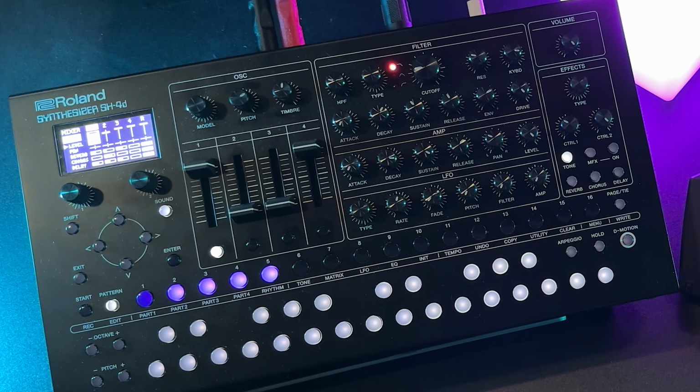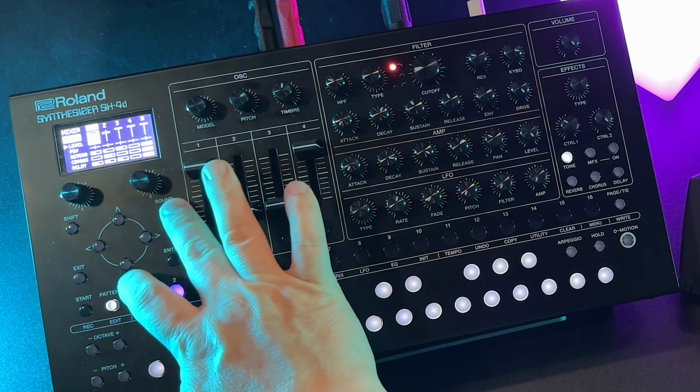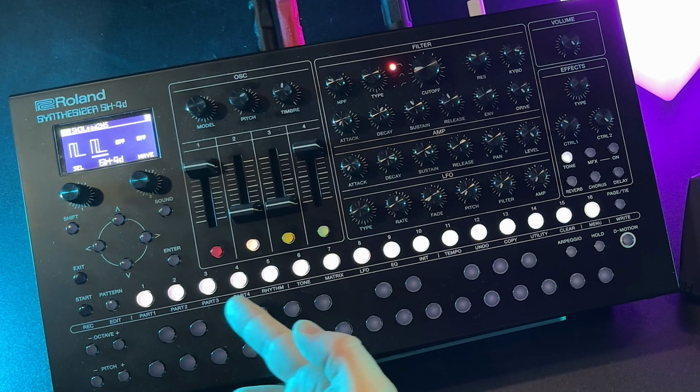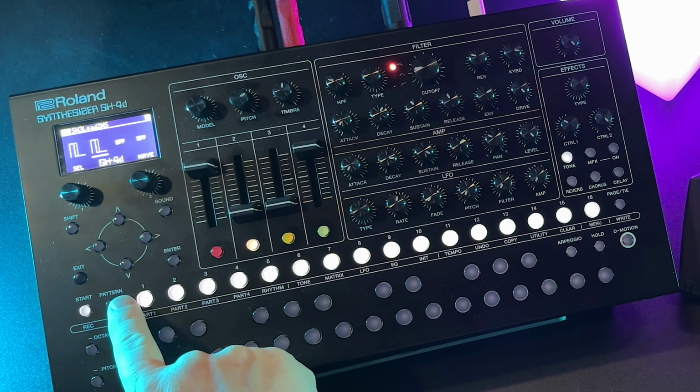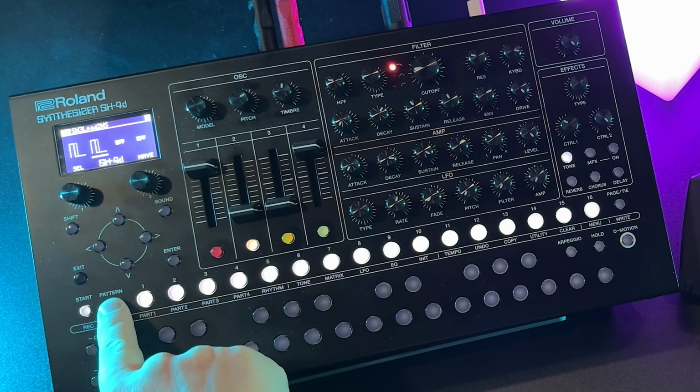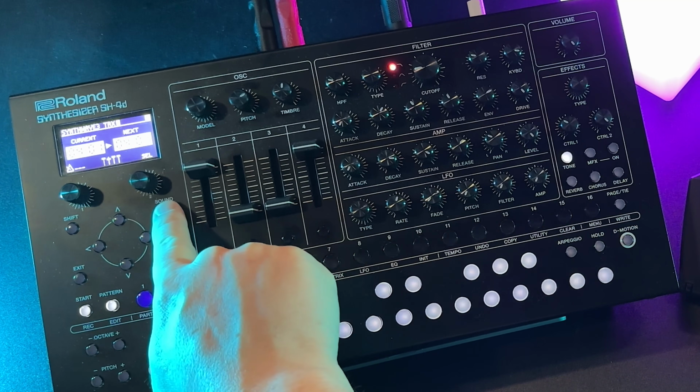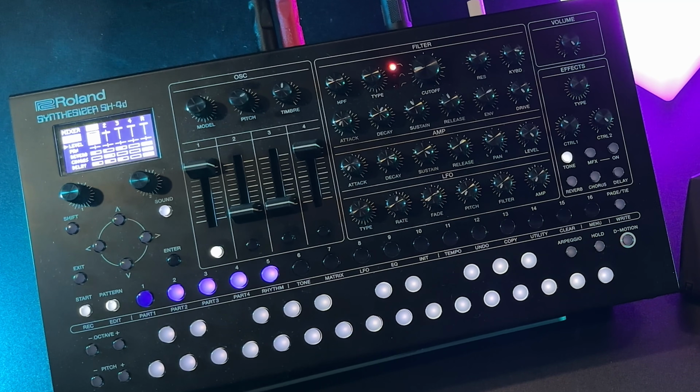The mix configuration on the SH4D, which we're in now, but I'll show you how to get in there. Say we're in this kind of pattern mode when it starts up. All you have to do is press pattern and then press sound. And that brings it into its mix mode.